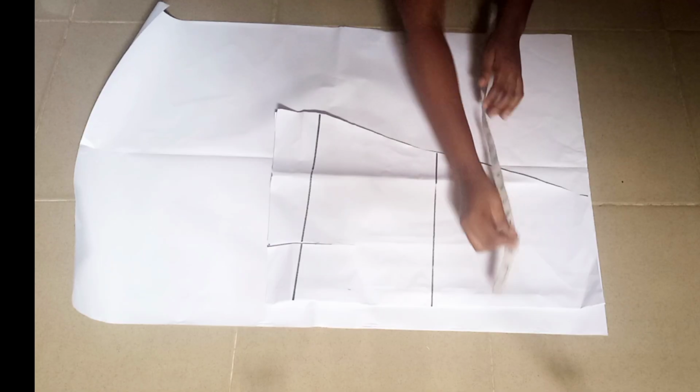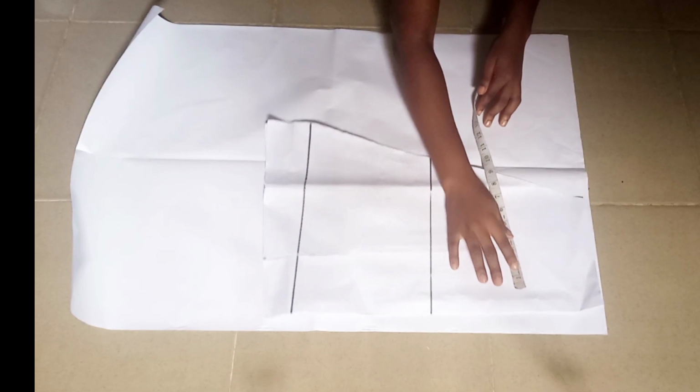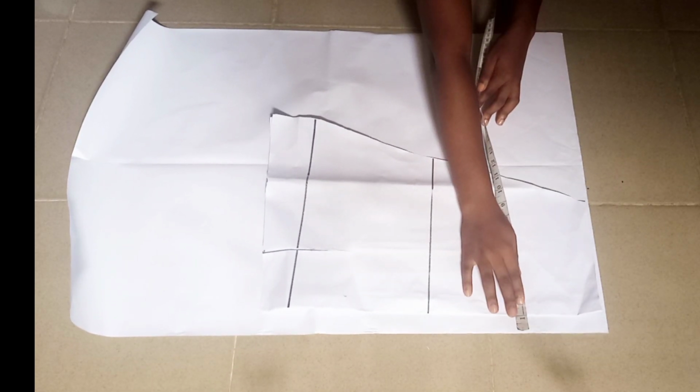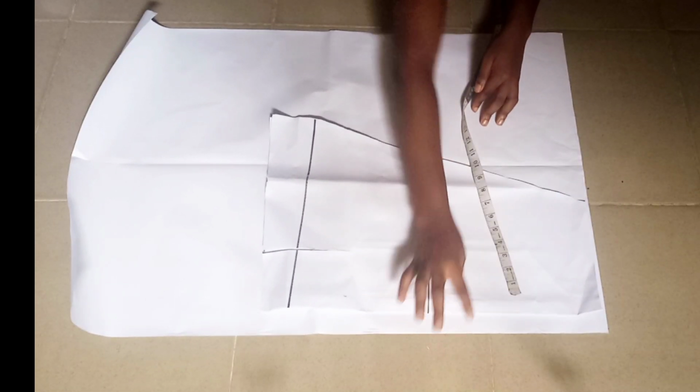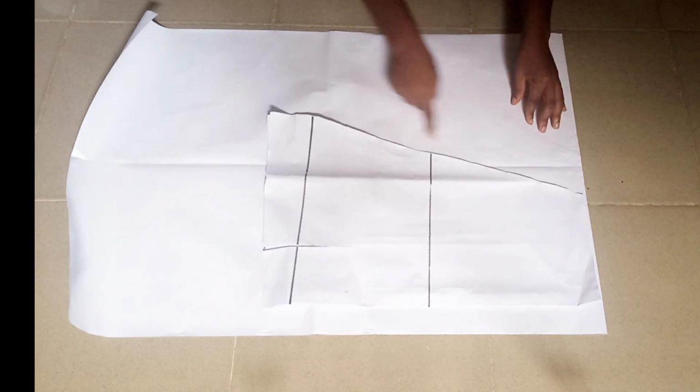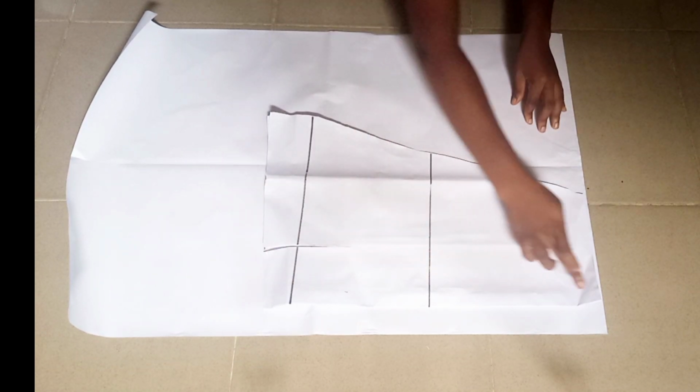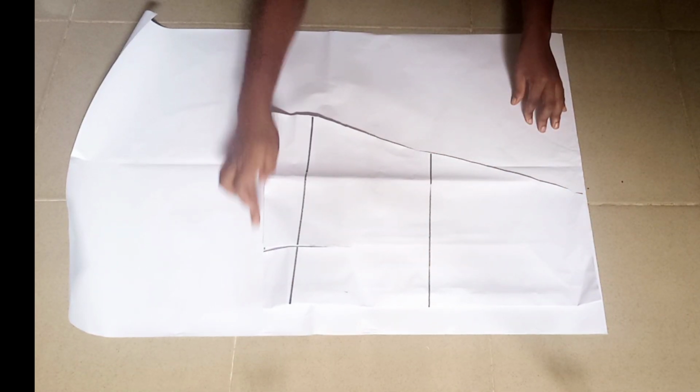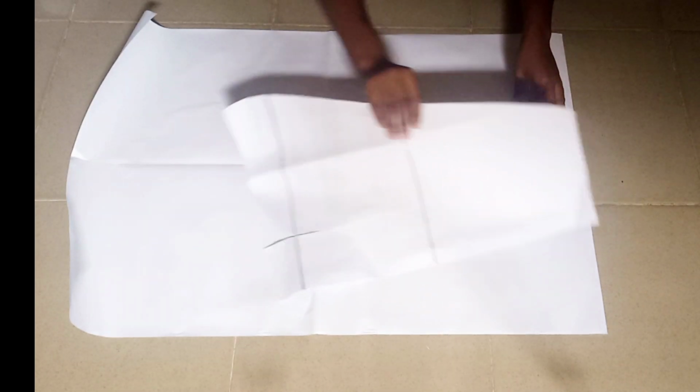To draft the back, you really don't need any pattern paper or to draft the back at all. The only thing you need to do is when you're cutting on the fabric, using your front pattern paper, all you just need to do is to add your 1-inch seam allowance and cut like so.